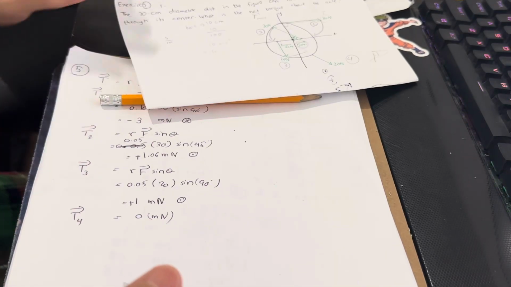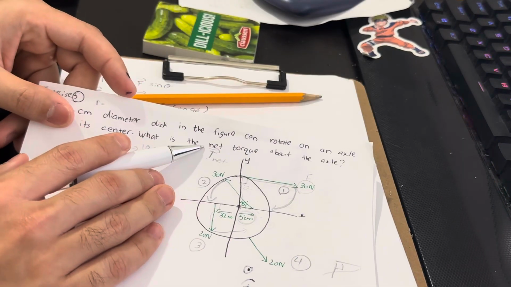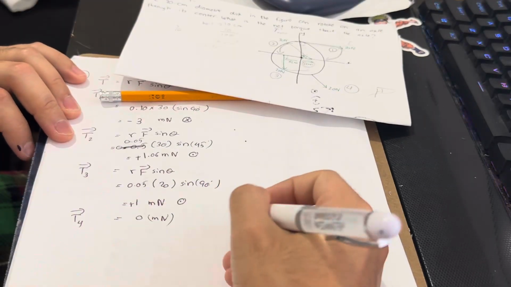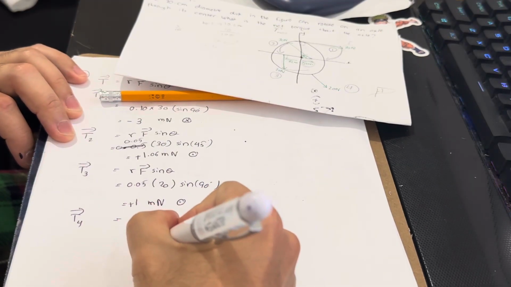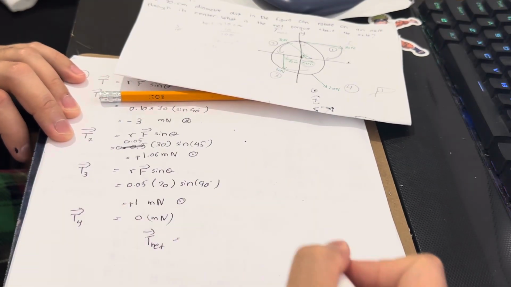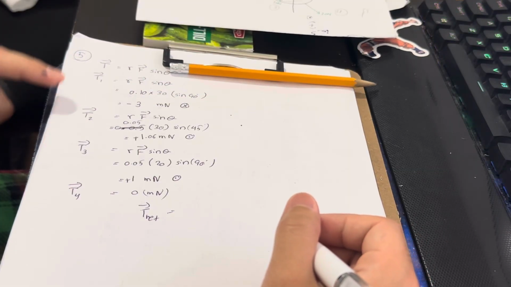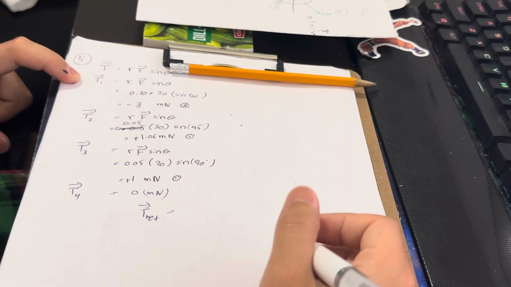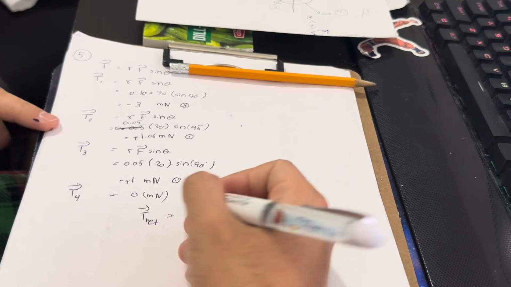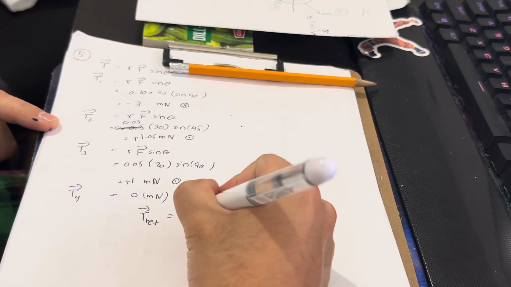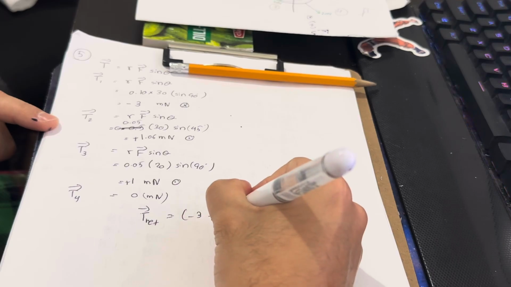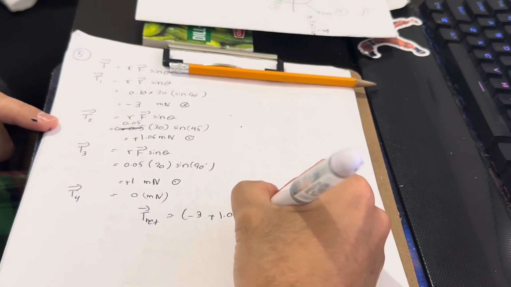Now the question is asking for the net torque. Very easy. Tau net, we just combine everything: minus 3 plus 1.06 plus 1.